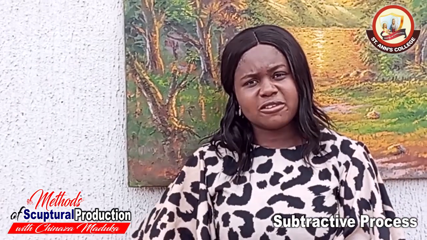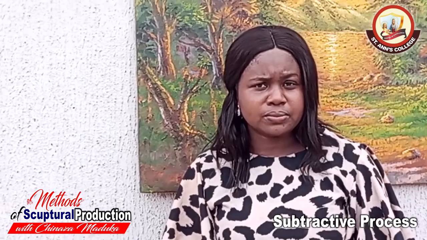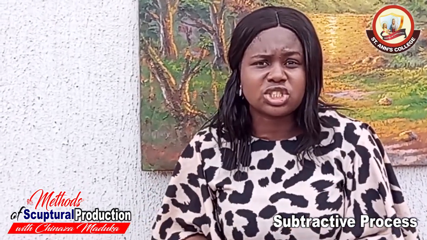How do you make sculptural work using the subtractive method? The first is you know what you want to model. The second, you make a sketch of your finished work. You visualize your finished work, you make a mental picture, of course you transfer it to your sketch.